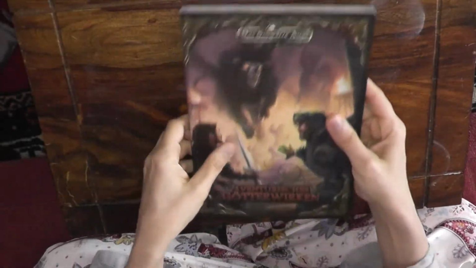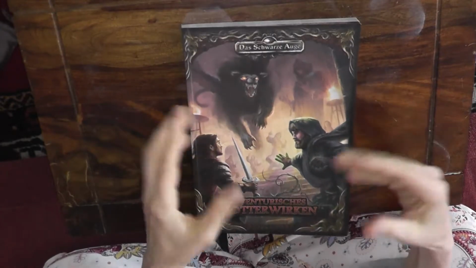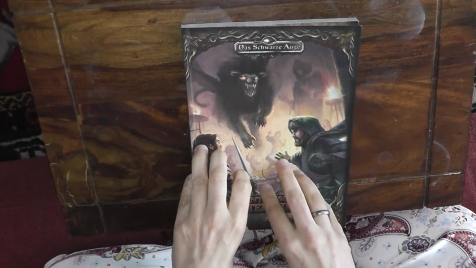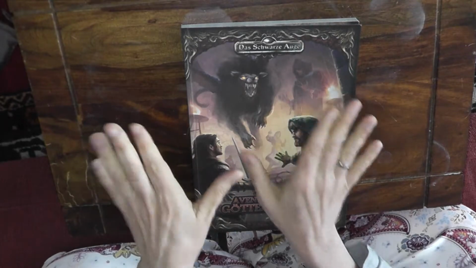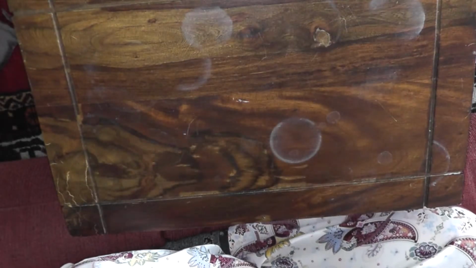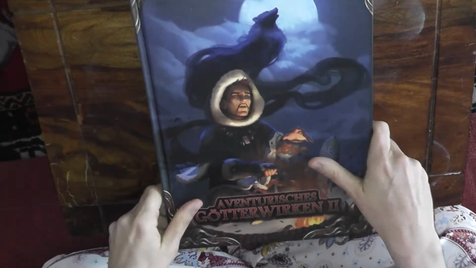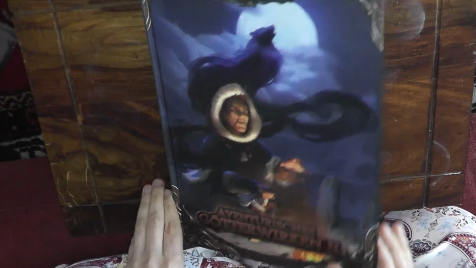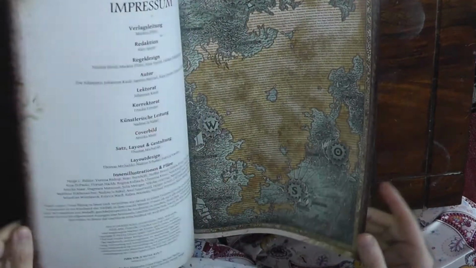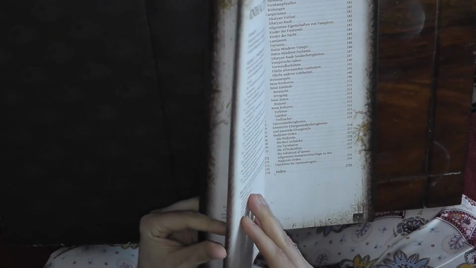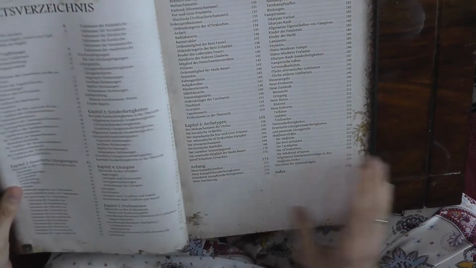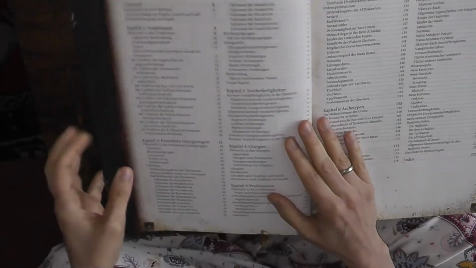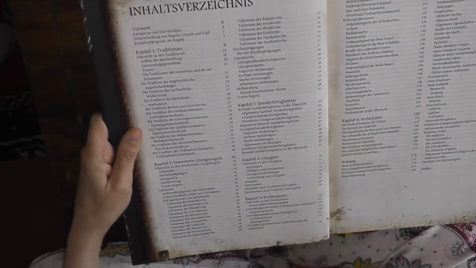So this book, in my opinion, since this is a buyer's guide, is essential. If you want to play clerics, you need this book. Absolutely. There is also a second part, which is not essential for most people. However, it contains interesting stuff. It takes us into the world of even more deities, because there are more.